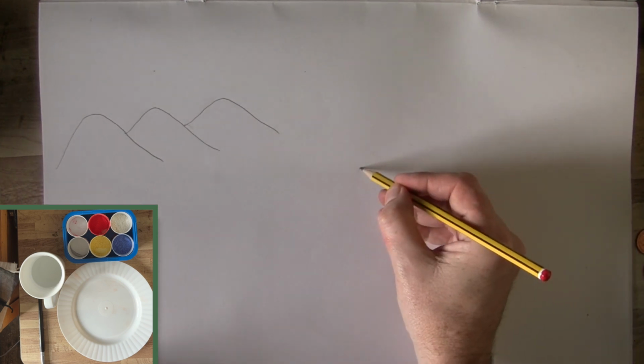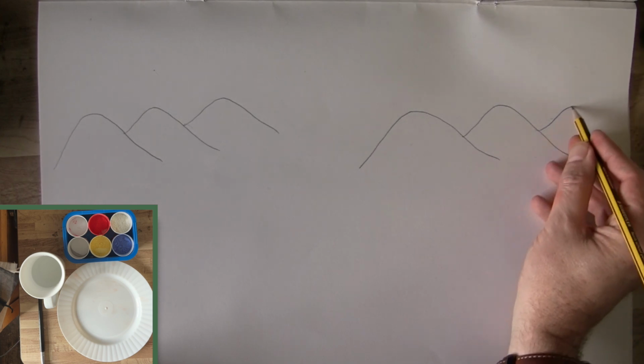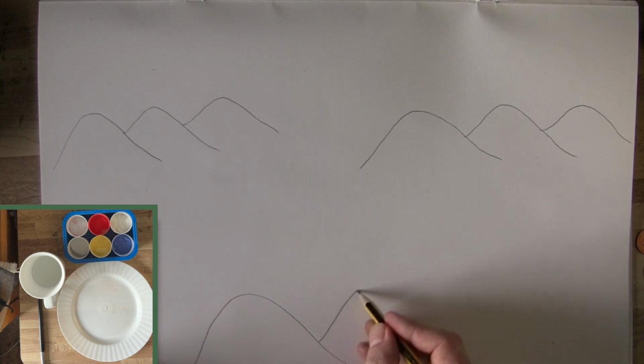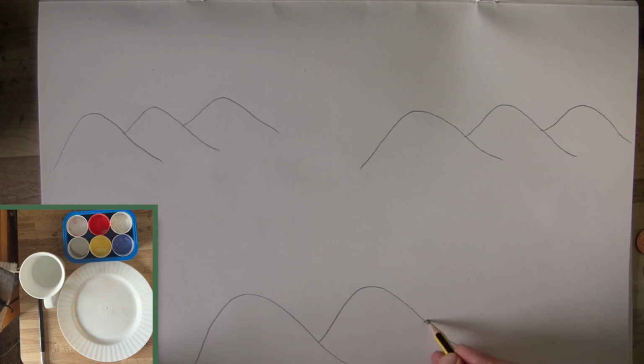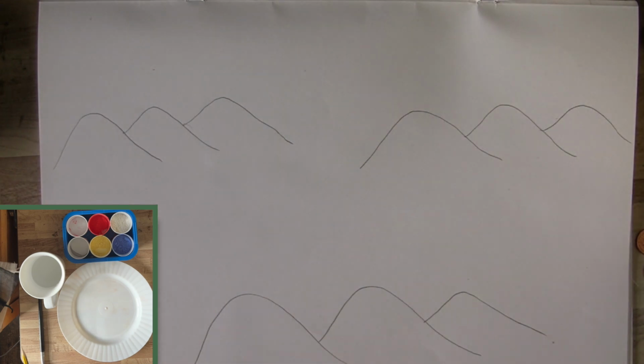Okay, and we're going to do another one here. 1, 2, 3 hills. The reason I've got 3 hills is because I want to show some depth in our picture. So this is the hill in front, that's the middle hill, and this is the hill furthest away. Okay, so first of all, we're going to paint the skies.